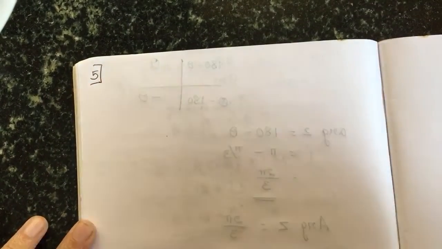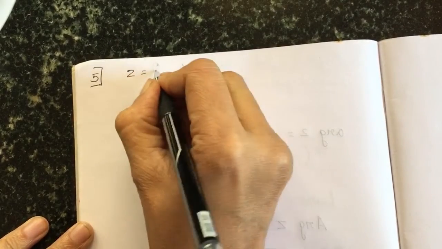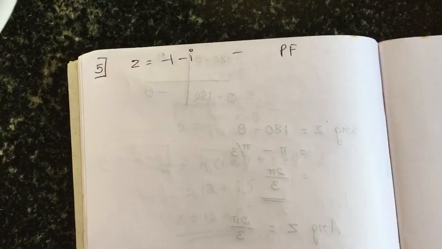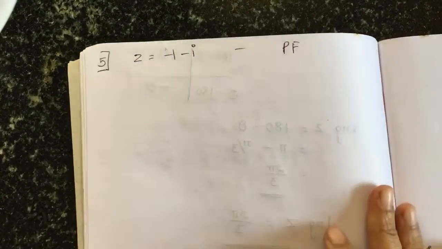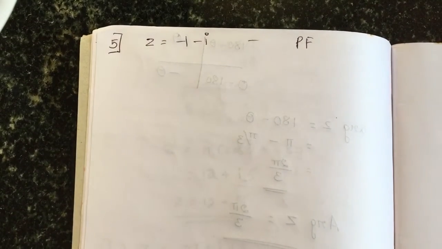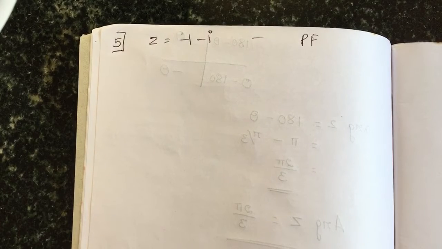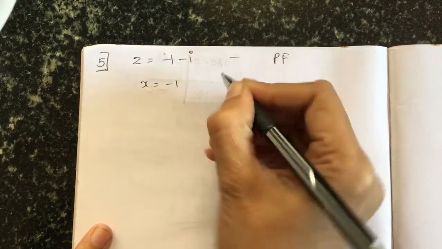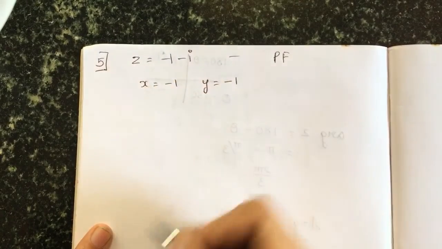Let me take one more where both x and y are negative. The fifth problem: represent the complex number z equal to minus 1 minus i in polar form. Writing the polar form is not so difficult, but you have to be very clear about the angle theta, that's the argument of z or amplitude of z. Here in this case x is minus 1 and y is also minus 1.